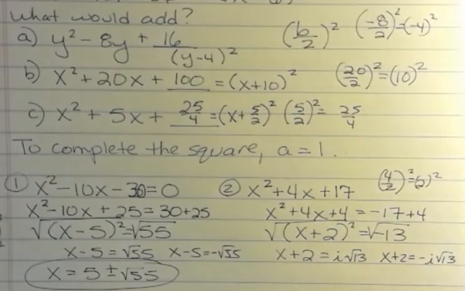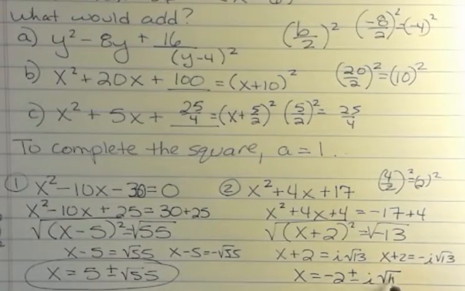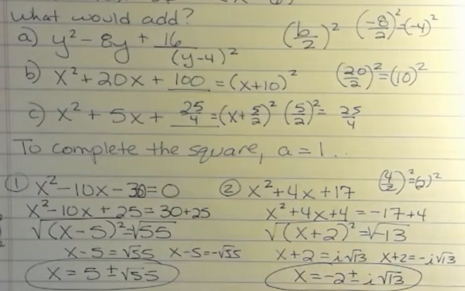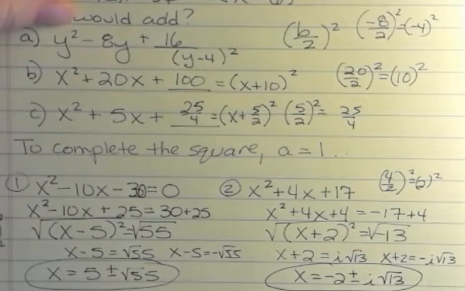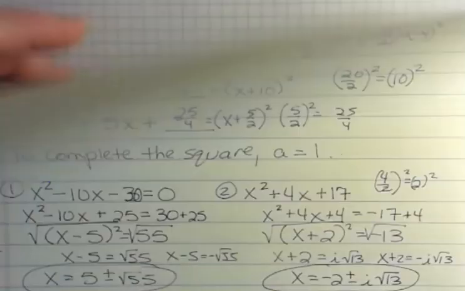And when I solve that, I get x equals negative 2 plus or minus i square root of 13. Remember, you can write those two things separately if you'd like, or if you're called upon to do so, but a plus minus suggests two different solutions right there.